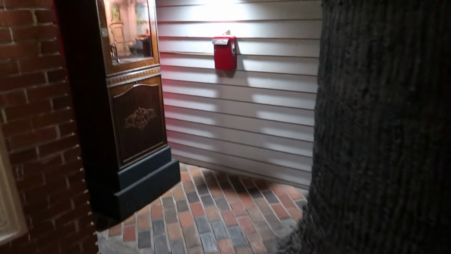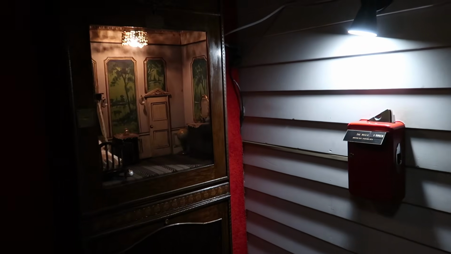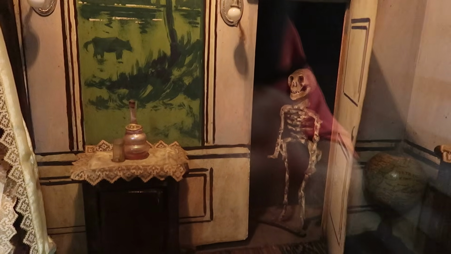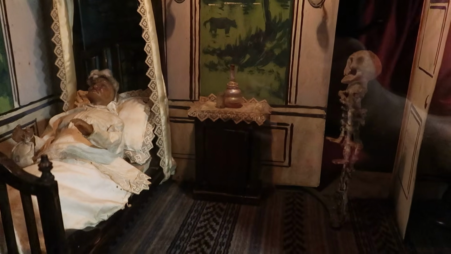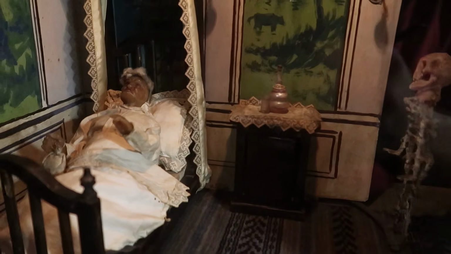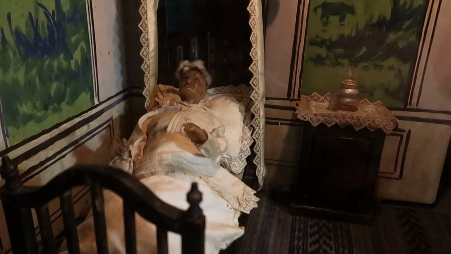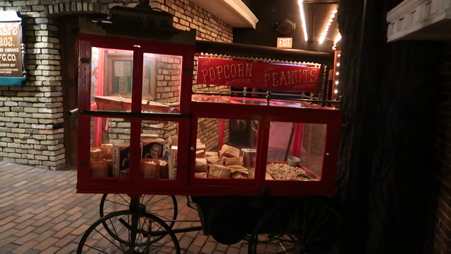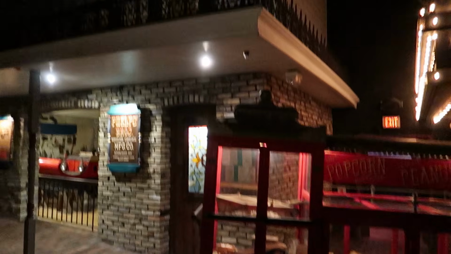Over in the corner here is another real cool display. The Miser. What's happening to the Miser? Oh, the cabinet's opened up. They're full of bags of money there. And who's coming out the door? Oh, it's a skeleton. Careful, Miser. There's a skeleton coming at you. Miser sitting there with their bag of money. Oh, good thing the skeleton's leaving. The popcorn and peanut stand here in front of the hotel.